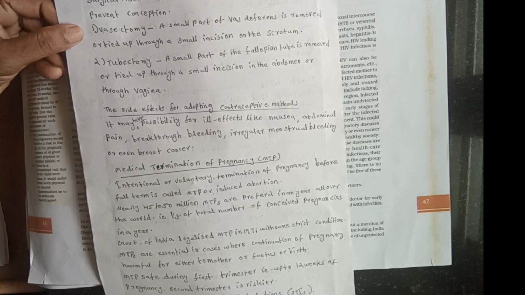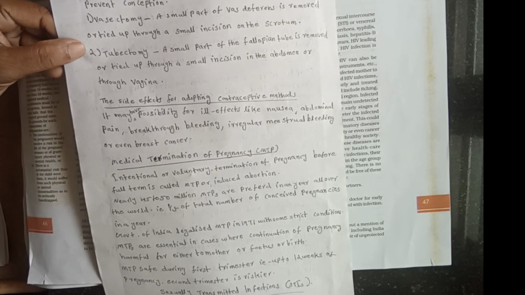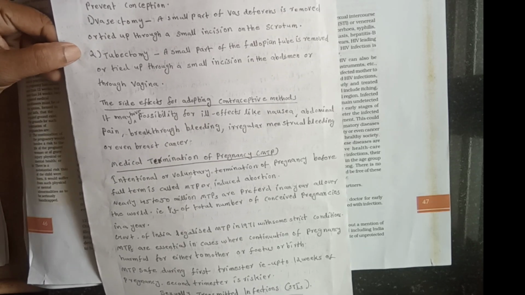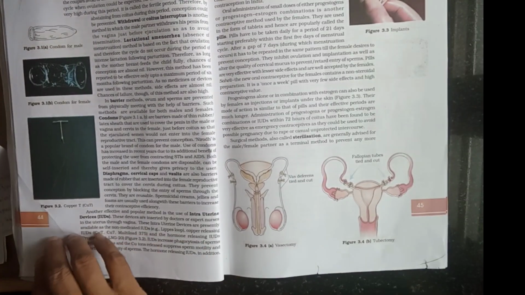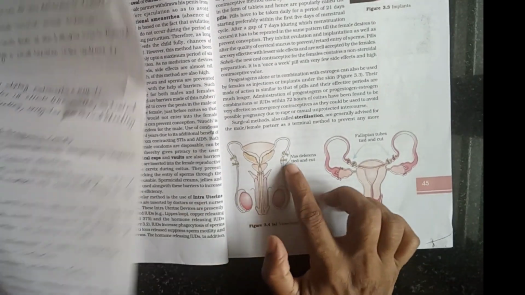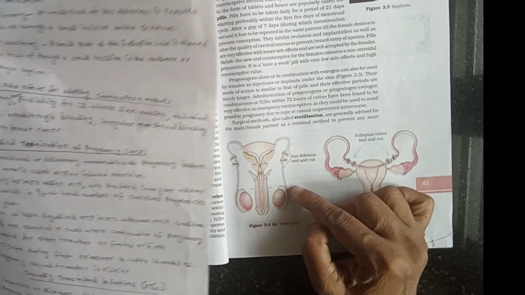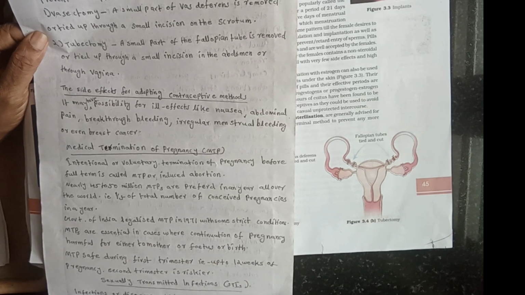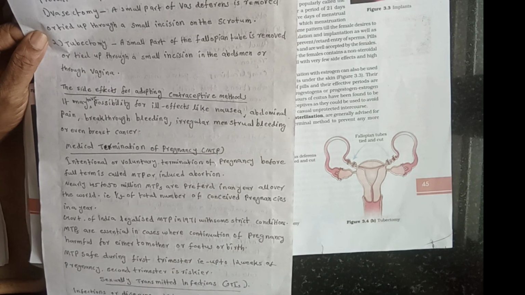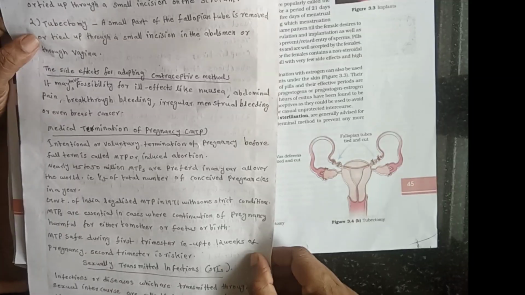In the case of males, the surgical method is known as vasectomy, and in the case of females, tubectomy. In vasectomy, a small part of the vas deferens is removed or tied up through a small incision, making a hole on the scrotal sac.